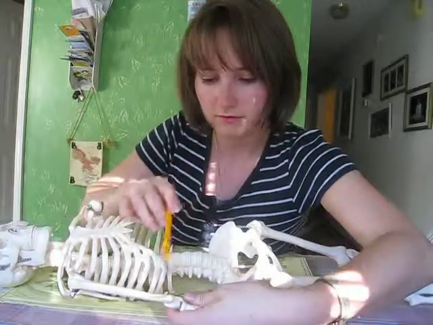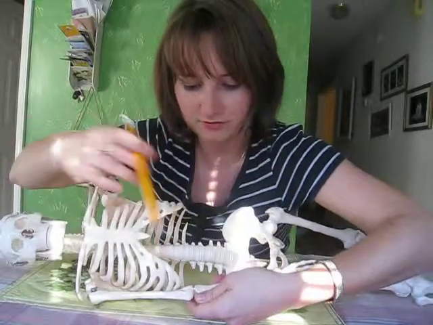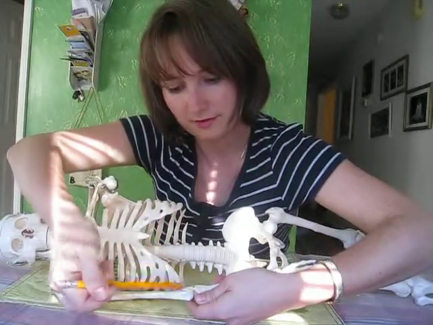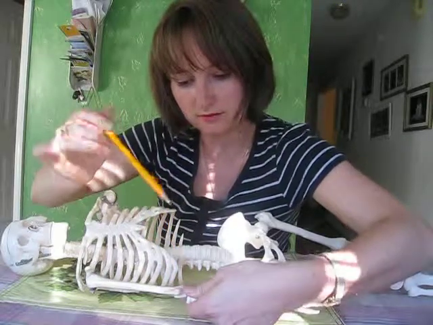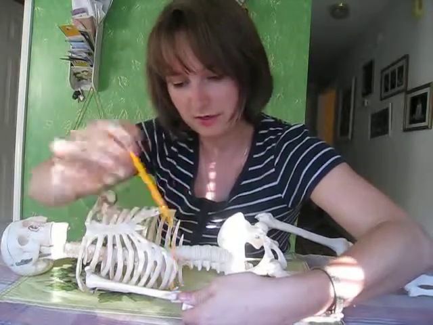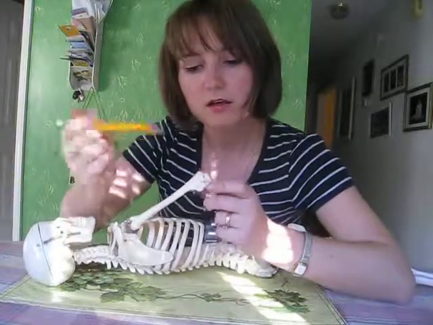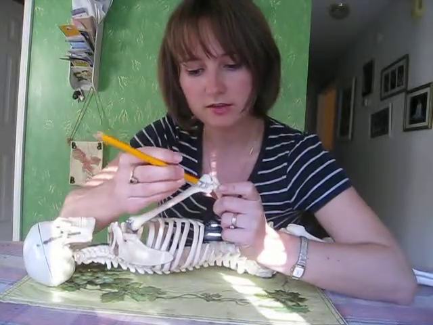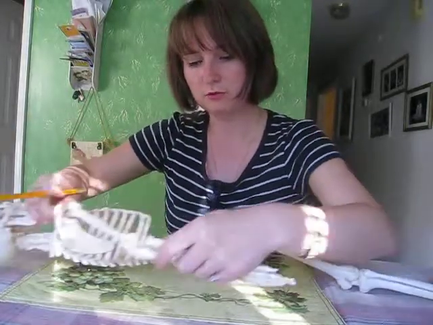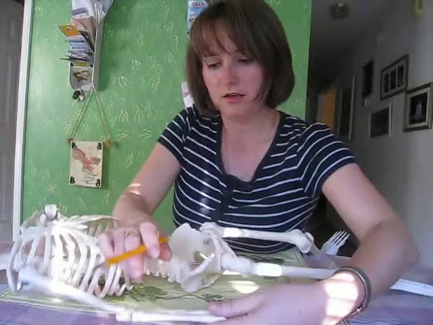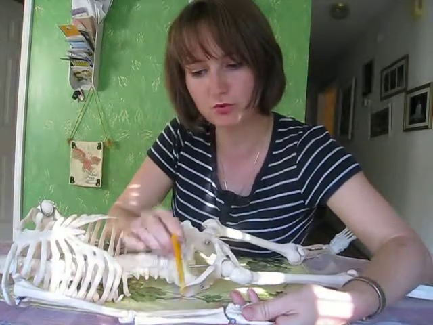Now this portion right here is called the trochlea, and then this is the lateral epicondyle, and this is the medial epicondyle. So if we look at the humerus posteriorly, this fossa right here is called the olecranon fossa. Now let's move inferiorly, and we will look at the next two bones.